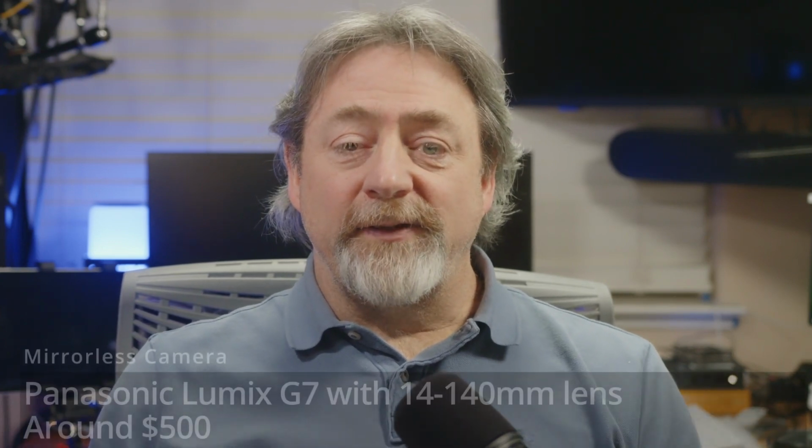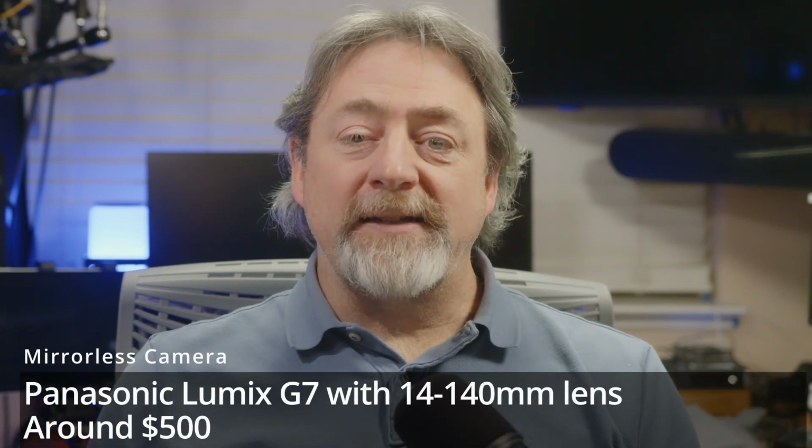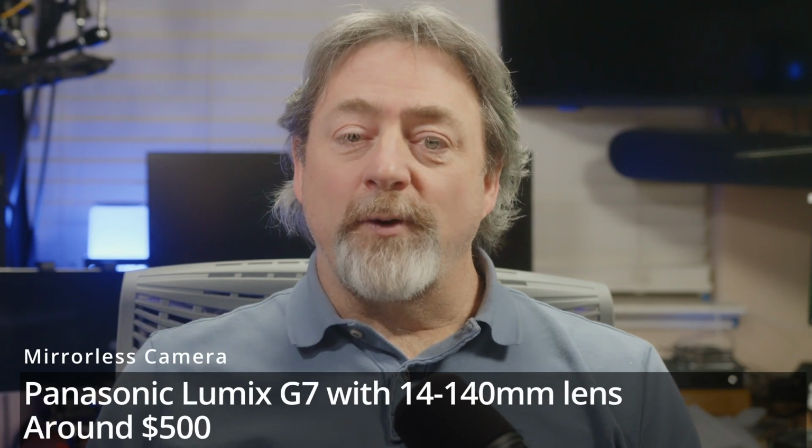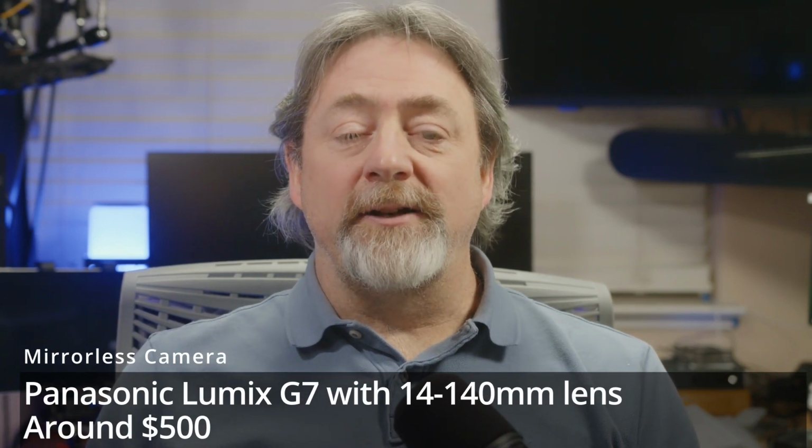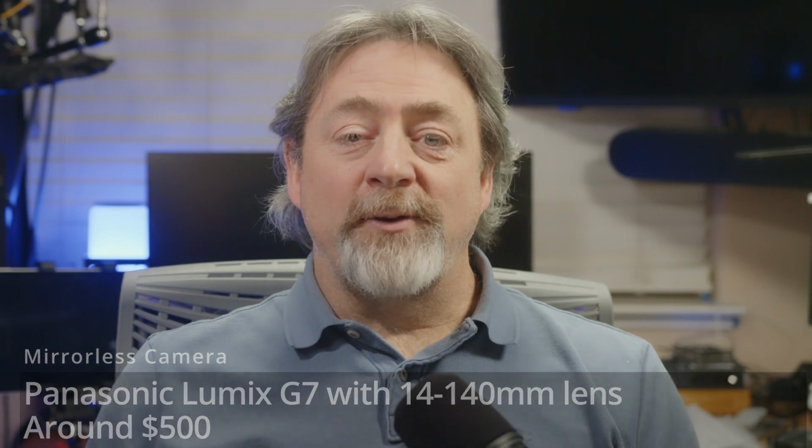There are so many different types of mirrorless and DSLR cameras out there, as well as interchangeable lenses. It's difficult to narrow down this field. I can make two recommendations. The first one is the Panasonic Lumix G7 with 14 to 140 millimeter lens. This camera runs just under $500 US, lower if you find a used one, and it's a decent price for what you get.